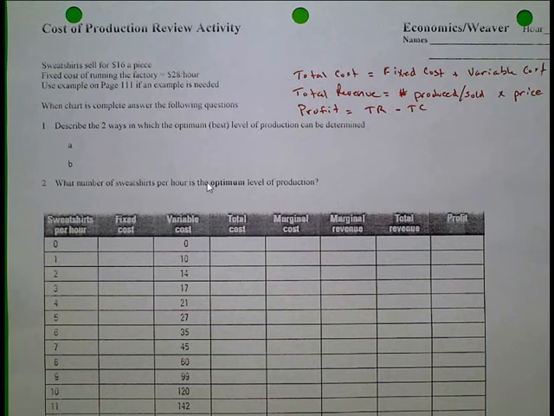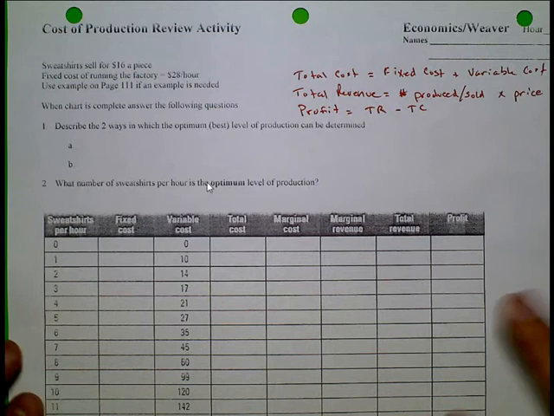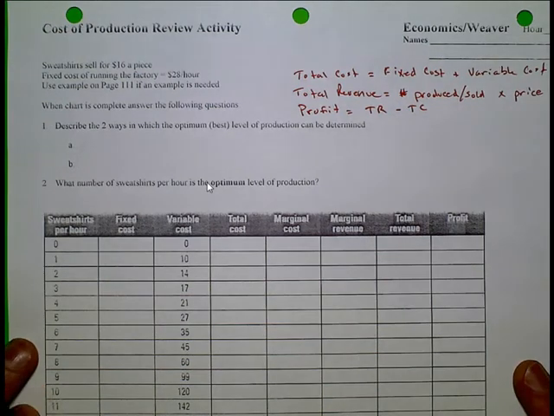And profit's interesting to us. Why? Why would a business person care about profit? It's how much money that they have left over, right? When they sell all their goods, they take the money and then they subtract out all the money that it cost them to make that good, and that's the profit. So higher profit is probably good, right? All right, so let's see if we can figure out how to complete this table.